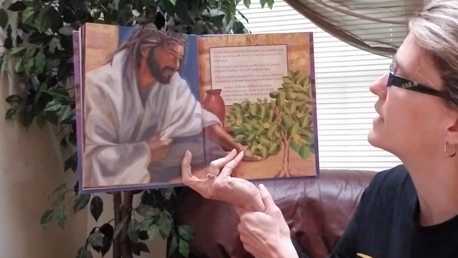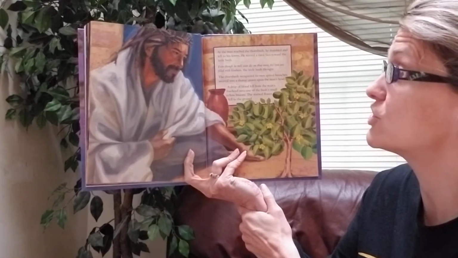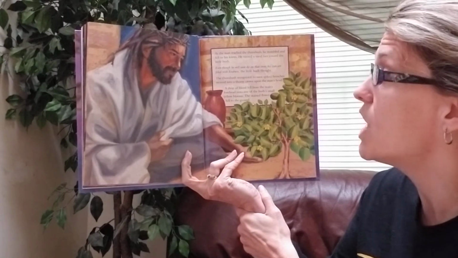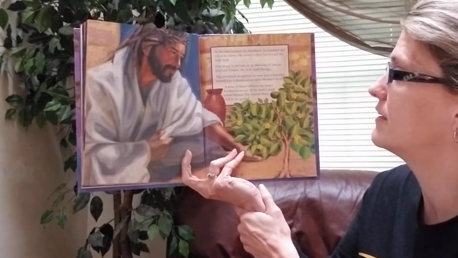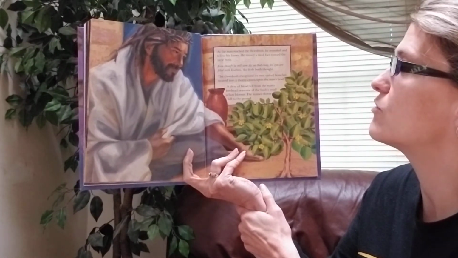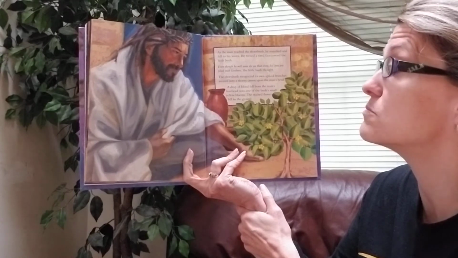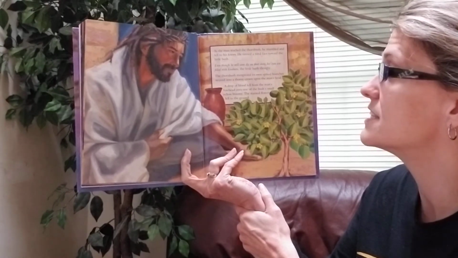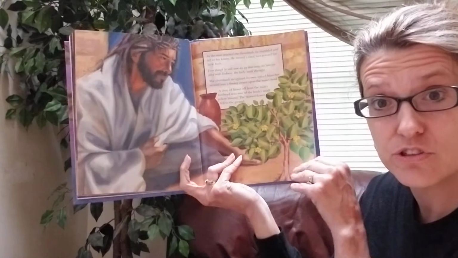The thorn bush recognized its own spiked branches weaved into a thorny crown upon the man's head. A drop of blood fell from the man's forehead into one of the bush's small yellow blooms. The stained flower fell to the ground.